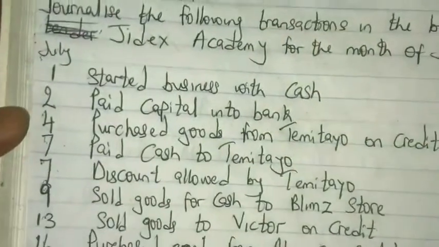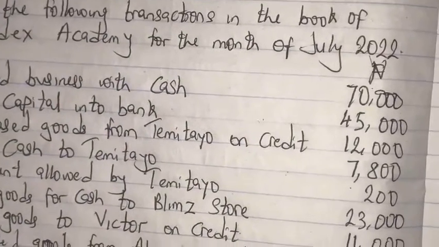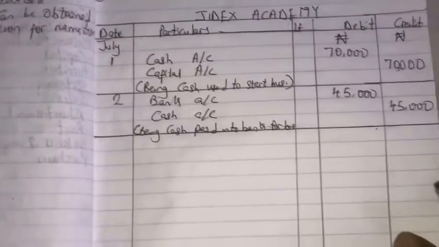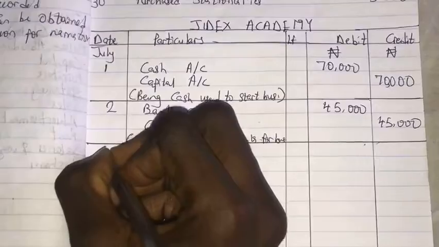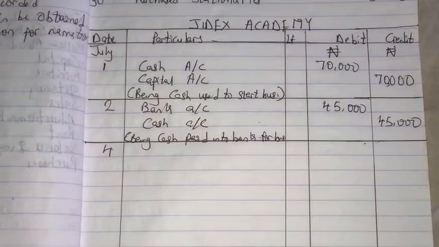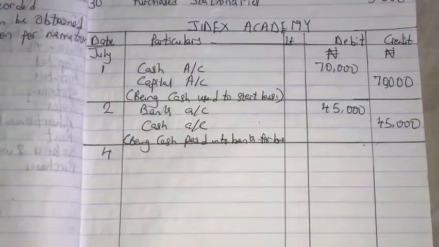Then on July 4, you purchase goods from Tayo on credit, 12,000. Alright, your date July 4. So you purchase goods from Tayo on credit, so Tayo is a creditor.